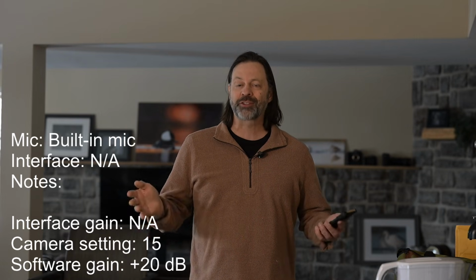This is the first test of the camera mic. I'm using no external microphone. This is just the camera mic. I'm going to read a script, and this is at +15 on the back of the camera.